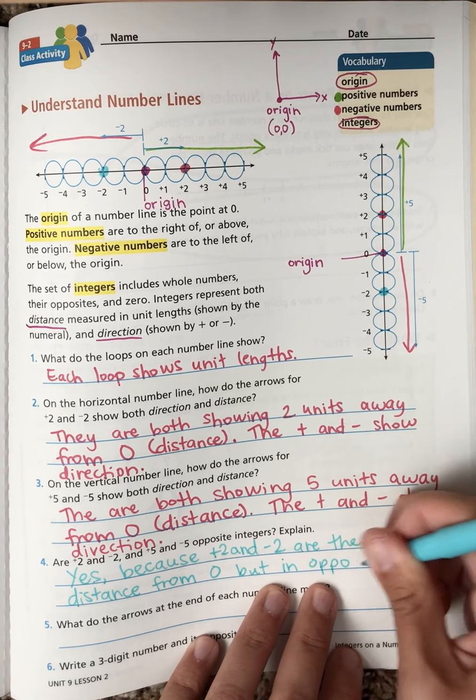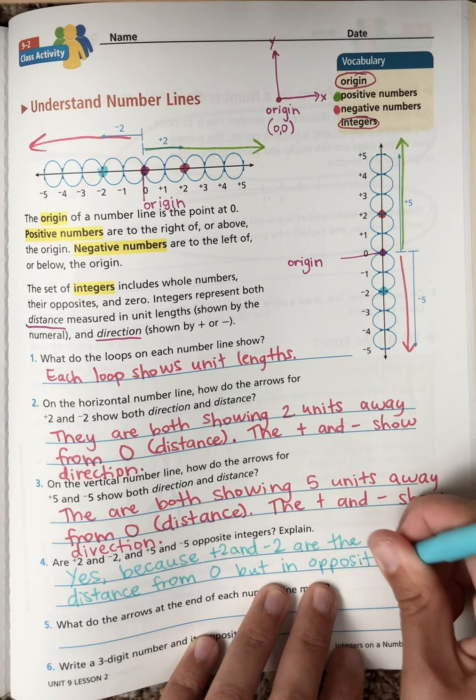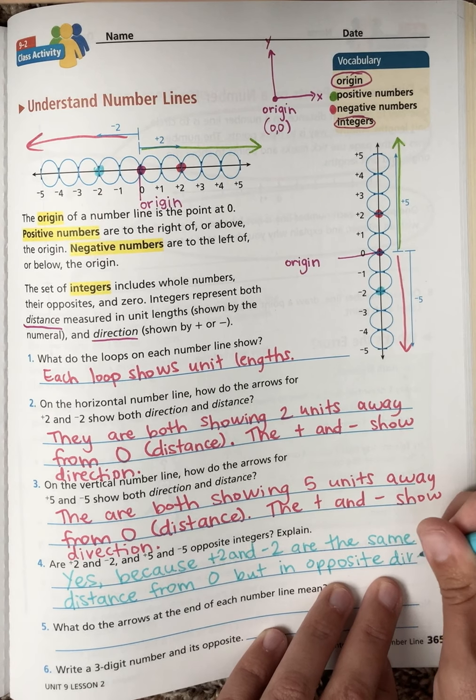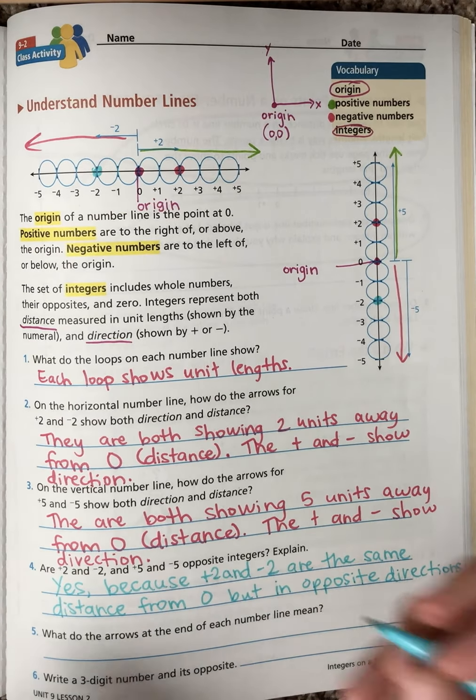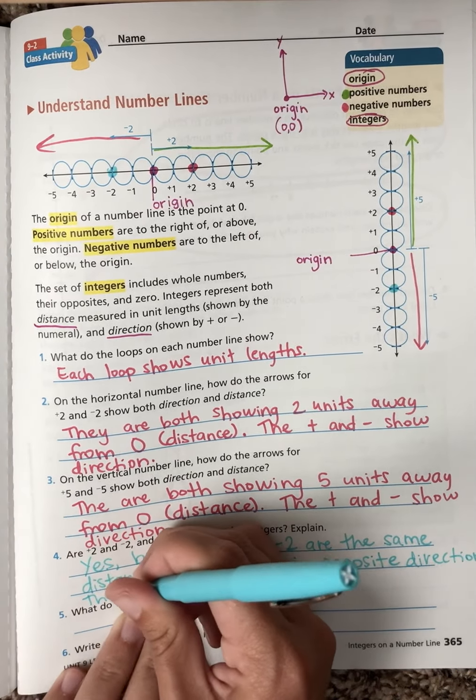That's why they are called opposite integers. And then the same is true for positive and -5.